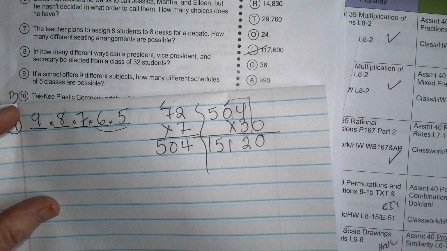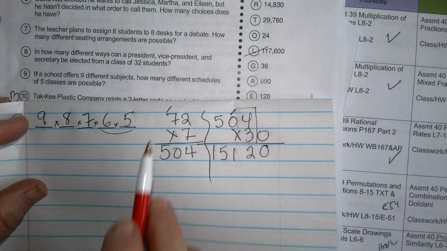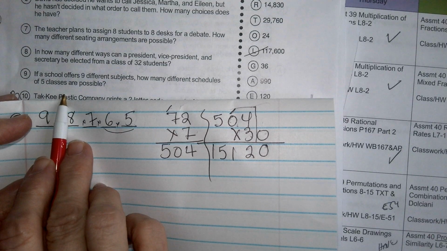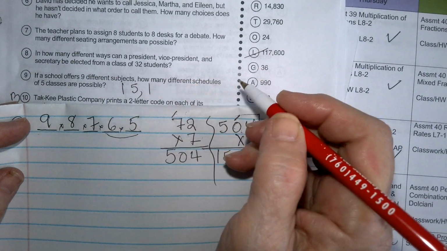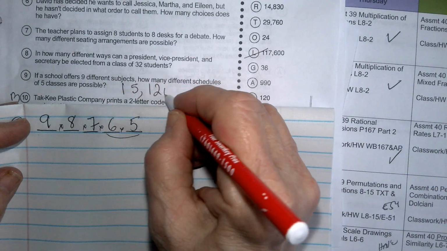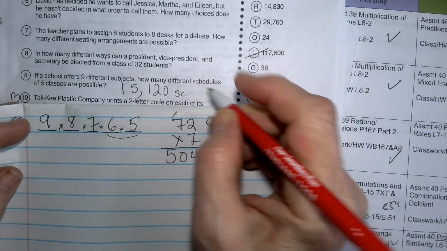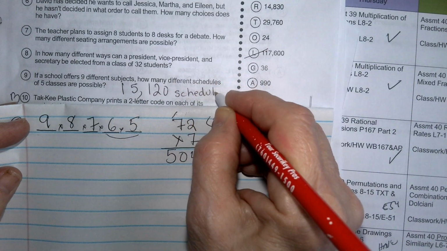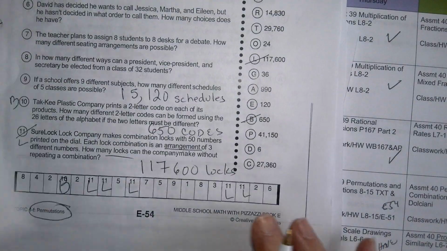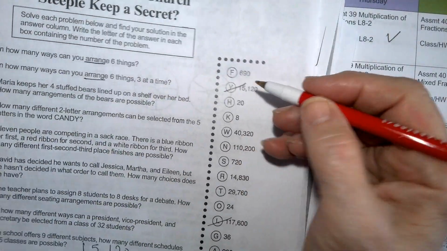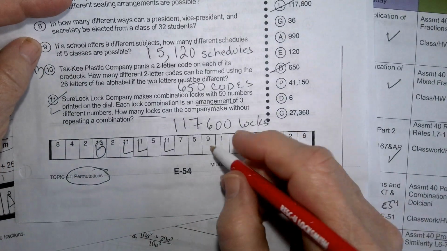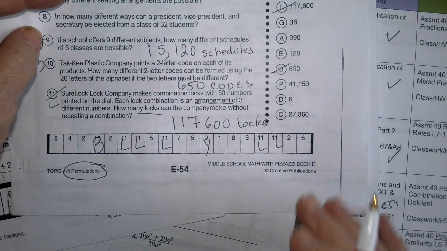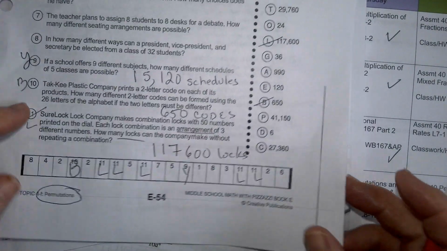Oh, wow. So there's how many different schedules are possible. That's a lot. 15,120 schedules. Wow, that's a lot. Is that answer there? And so that gets the letter Y. So where the 9 is, you're going to put the Y. Then, I'm thinking you can do the rest. Flip it over to the back.